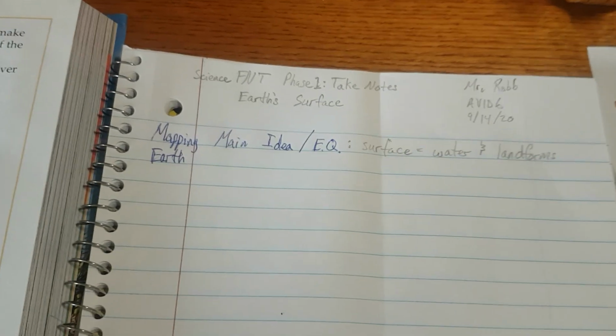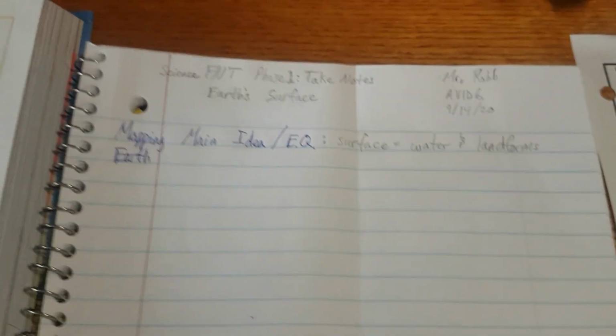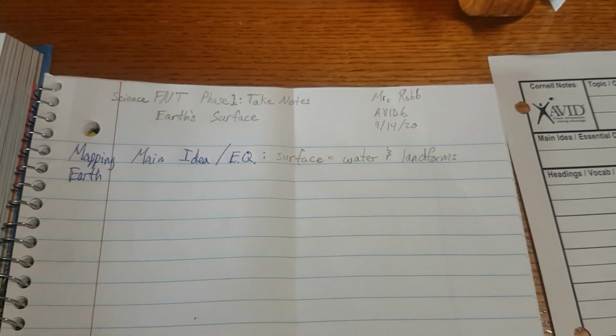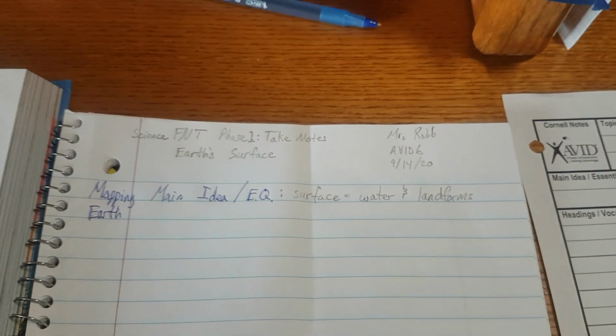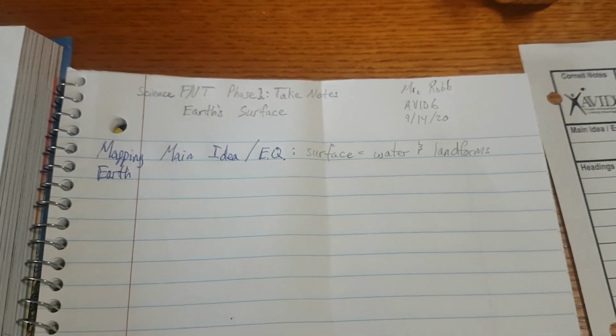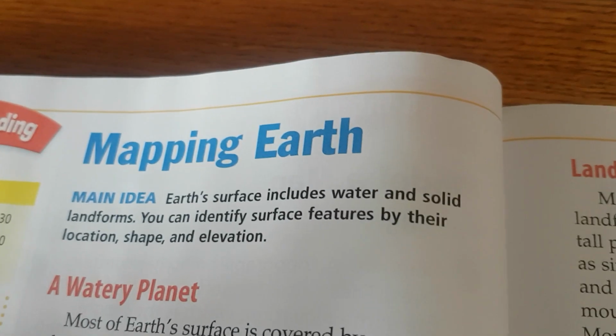And if you remember landforms from 3rd grade, those are things like plateaus and mesas and mountains and hills, valleys, rivers, all the different names for all the different features of the Earth's surface. Okay, you can identify surface features by their location, shape, and elevation. Okay, so let's put a period here.